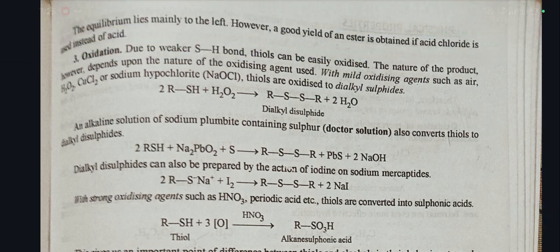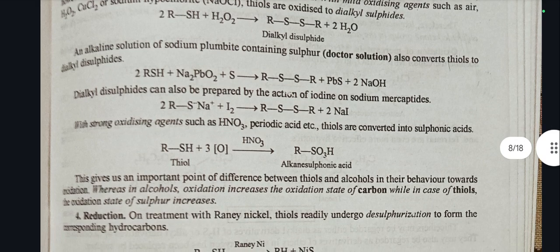Due to weaker S-H bond, thiols can easily oxidize. The nature of the product, however, depends upon the nature of the oxidizing agent. With mild oxidizing agents such as air, H2O2, Cu, Cl2, or sodium hypochlorite, thiols are oxidized to dialkyl disulfide. RSH plus H2O2 gives dialkyl disulfide RSSR plus 2H2O.